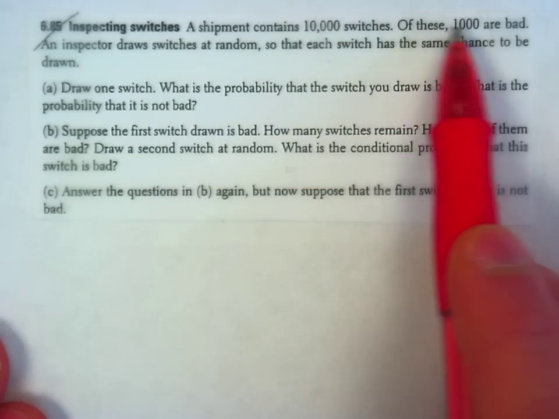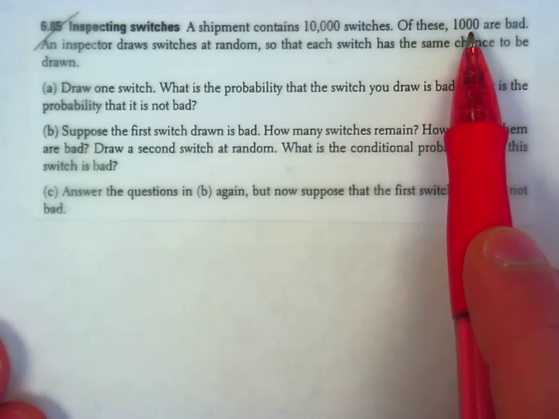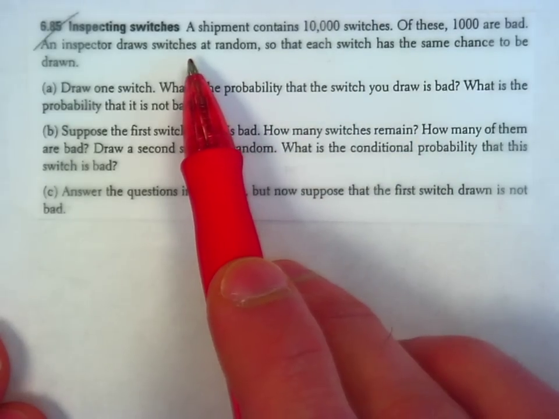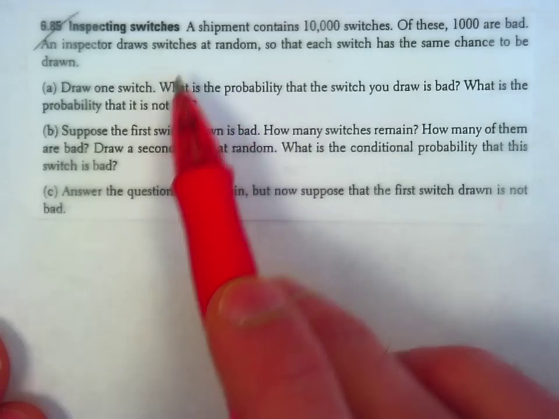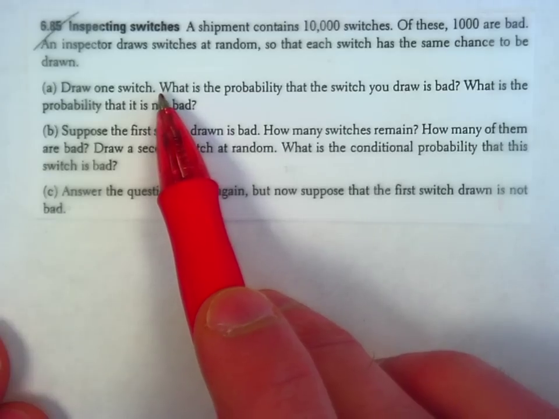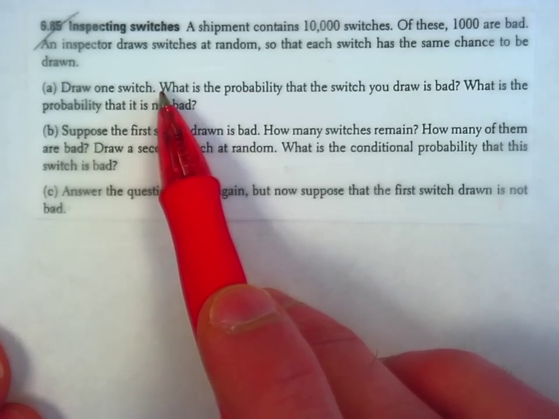10,000 switches, of these 1,000 of them are bad. An inspector is randomly drawing a switch. Every switch then has the same chance of being chosen. So in part A, what's the probability that the switch you drew is bad?